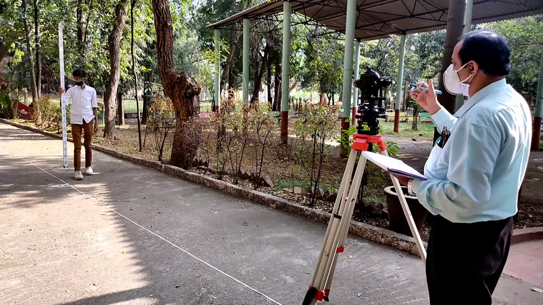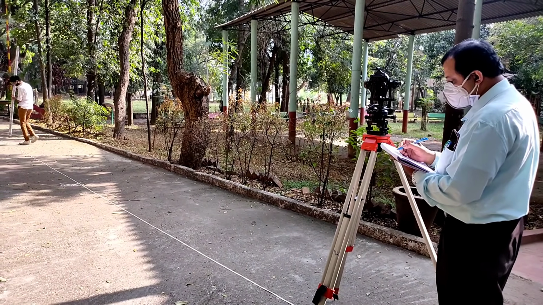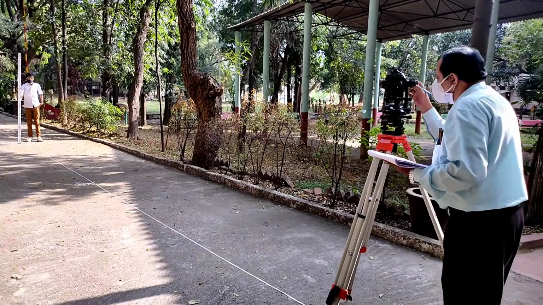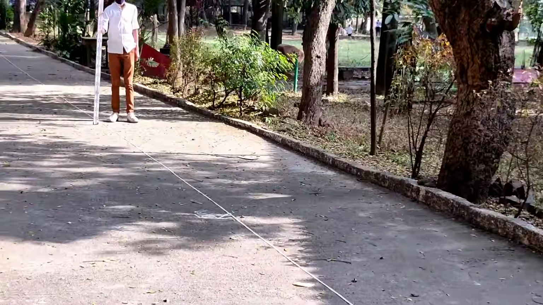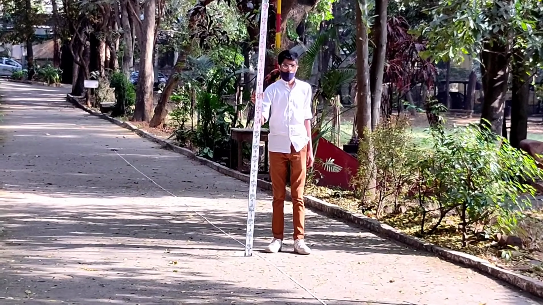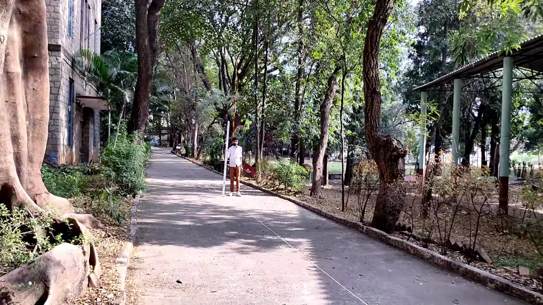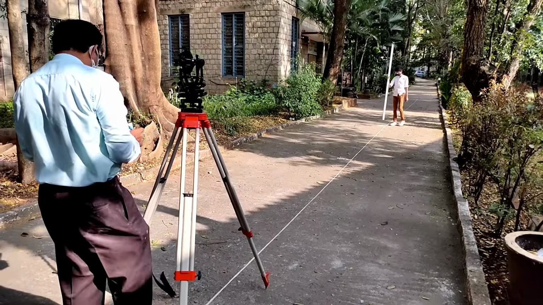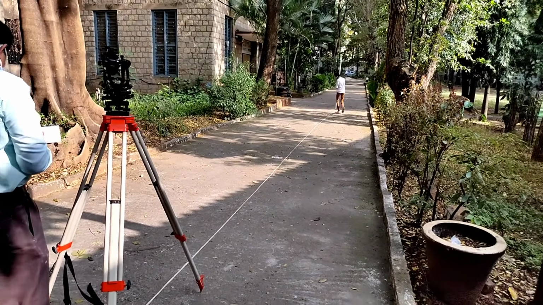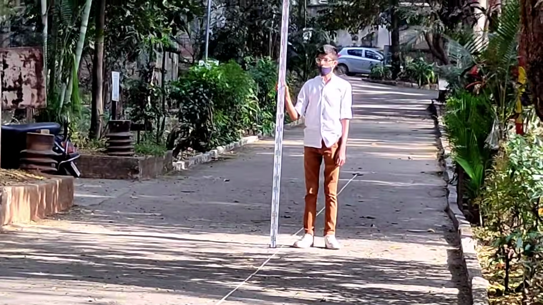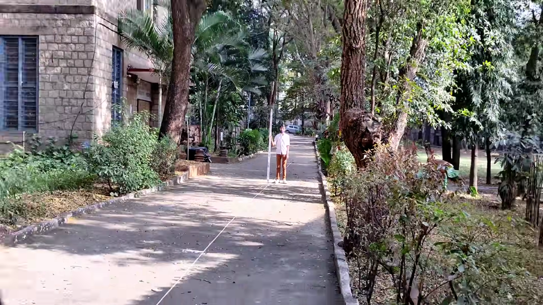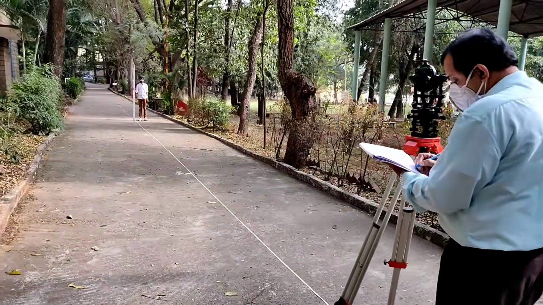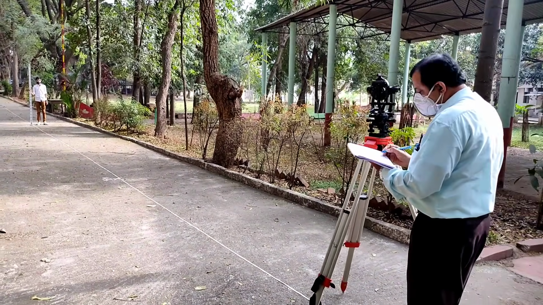Then move to 10 meter. Place the staff at 10 meter. Next at 15 meter. Okay, at 20 meter.